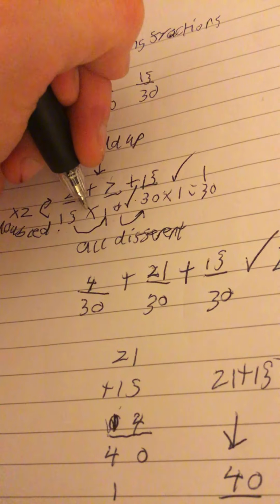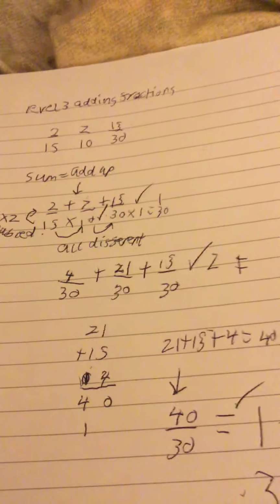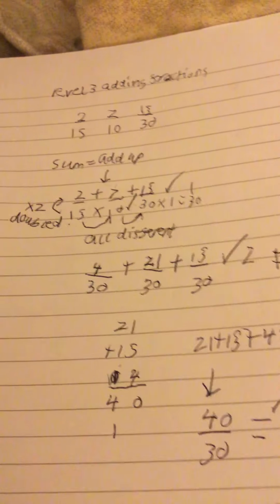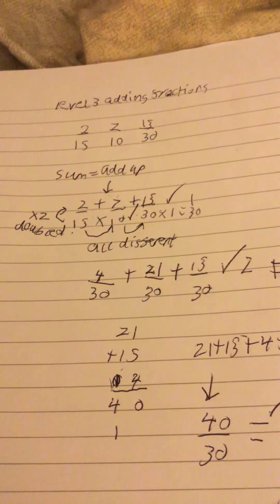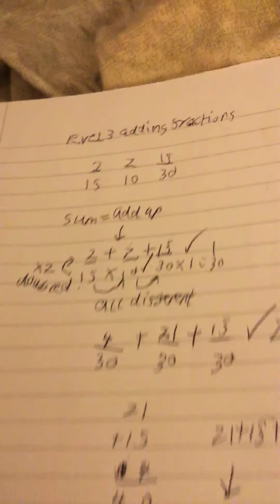So I always go into my level 2 knowledge now. I know there are different denominators, so I need a common denominator. Of course, you may already be seeing what the answer is at the bottom.